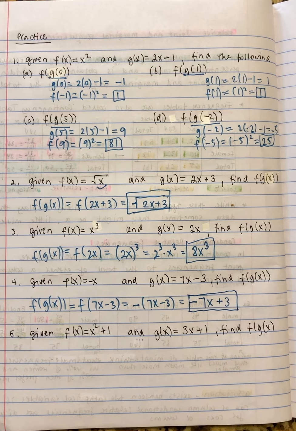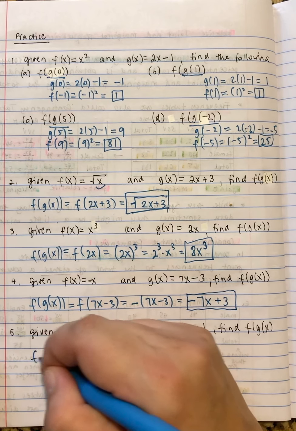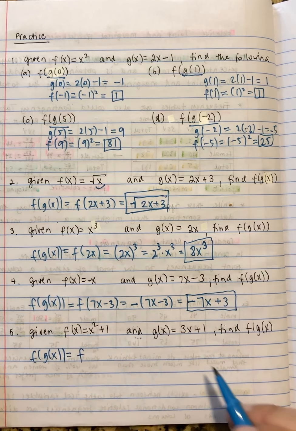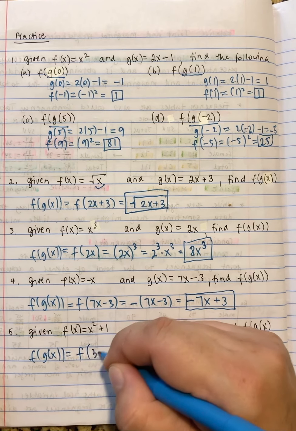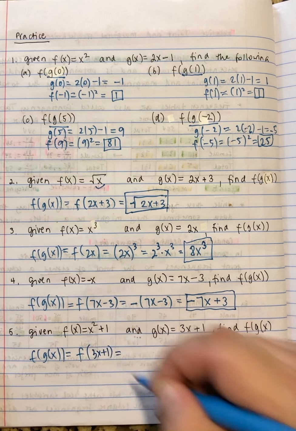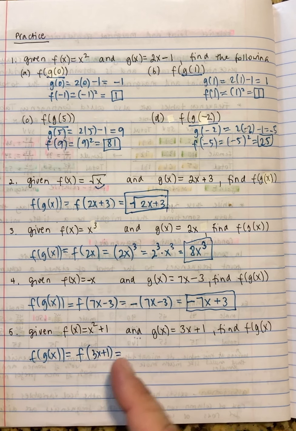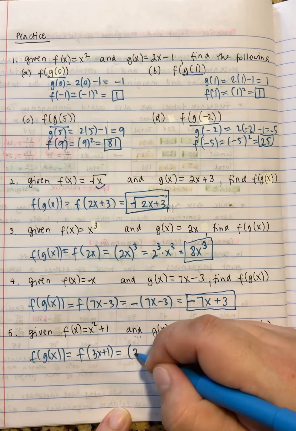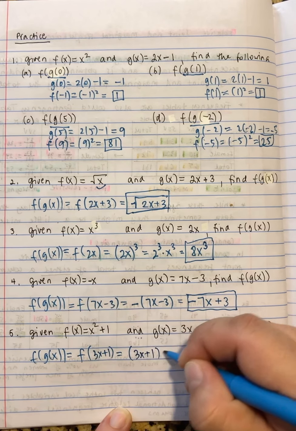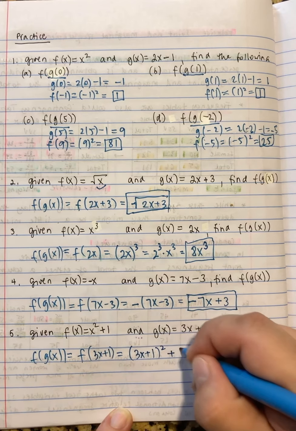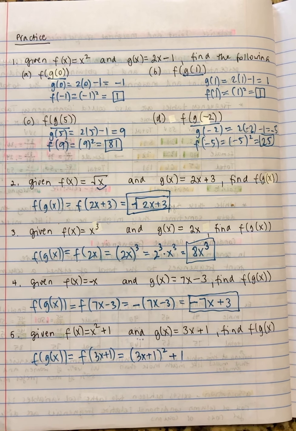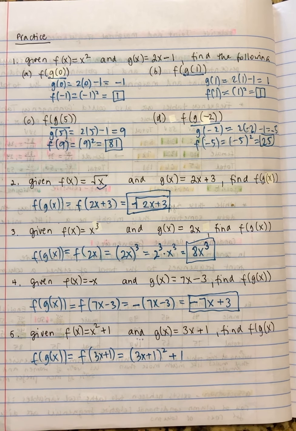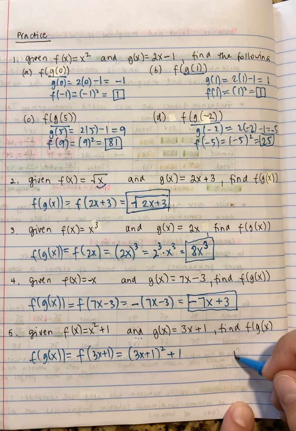And our last problem, again, same thing. We're going to do f of g of x. Okay, the g of x was 3x plus 1. And we are going to replace x in f of x with this 3x plus 1. So I'm going to write (3x plus 1) squared plus 1. Now here we do need to simplify, and since this is a binomial that is squared, I'm going to do a little box method here on the side.